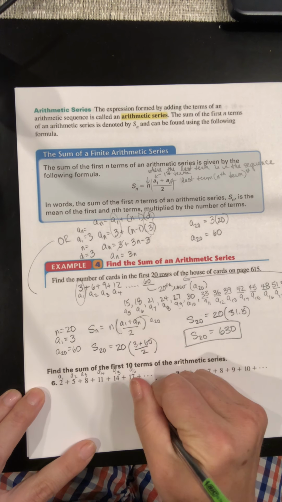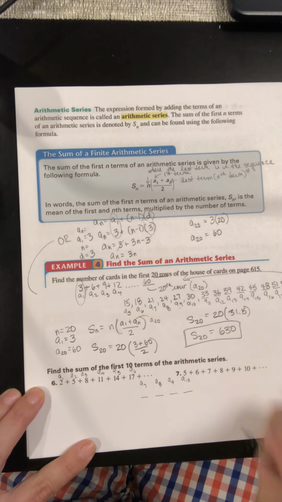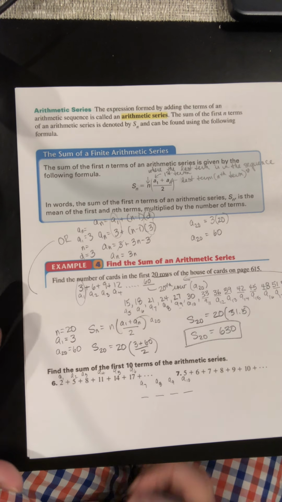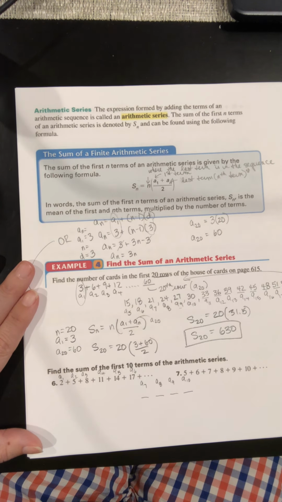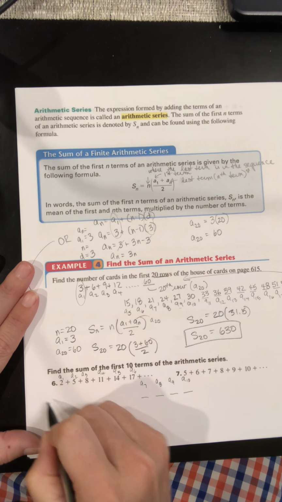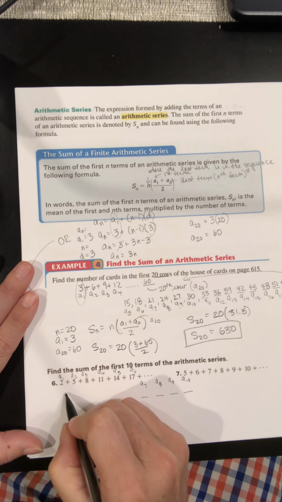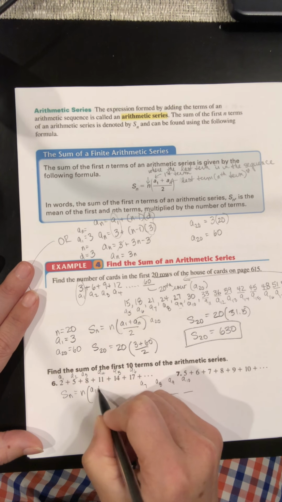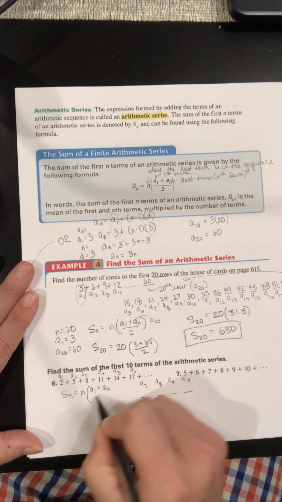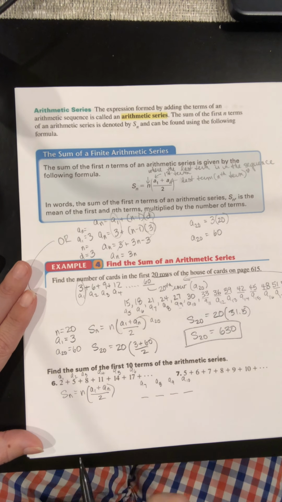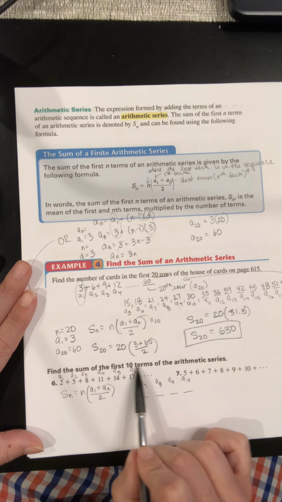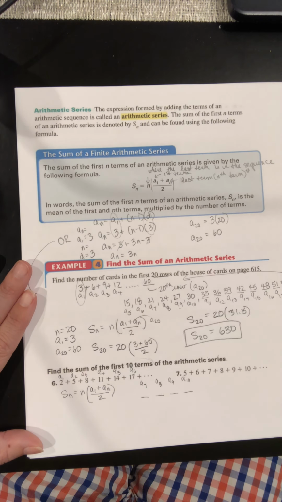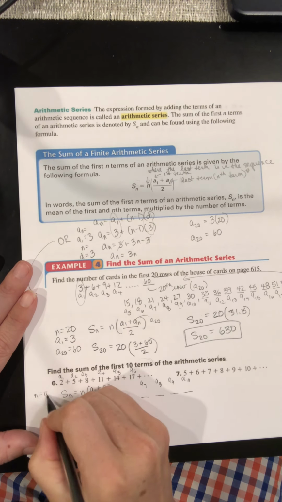So I'm trying to find the sum through 10 terms for this arithmetic series. So if I use my formula, and I'm trying to find the first 10 terms, we're looking for the 10th place. That's where the last term is in the sequence. So n is 10.